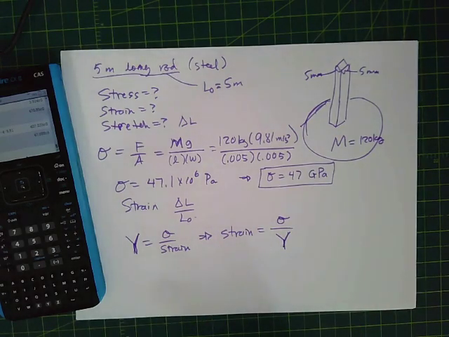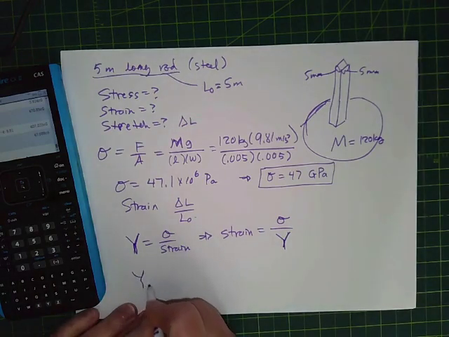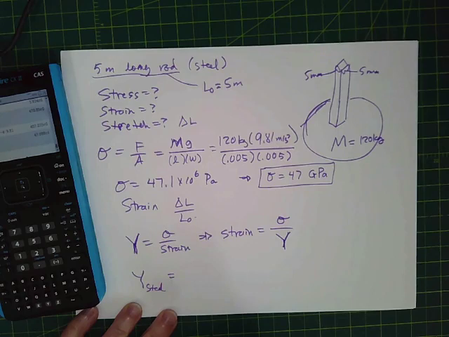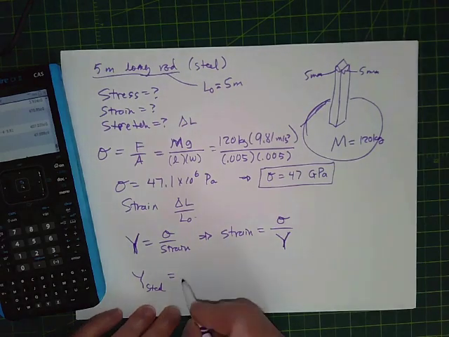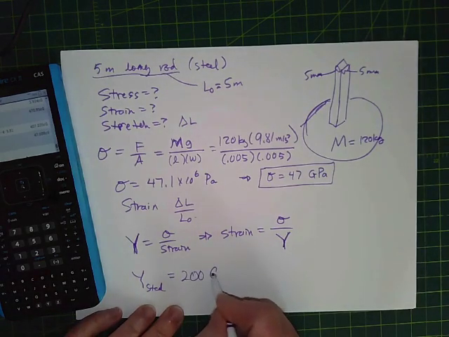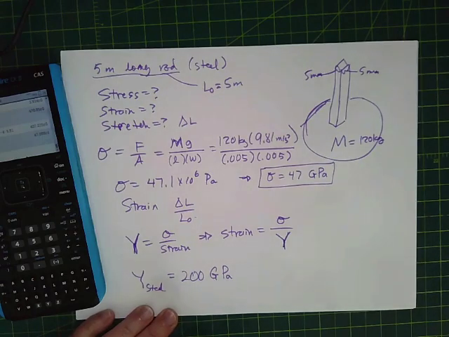So let's see if I've got that number here somewhere. Yes. So Y for steel, and there may be different ones for different kinds of steel, but looks like it's 200 gigapascals. Alrighty.